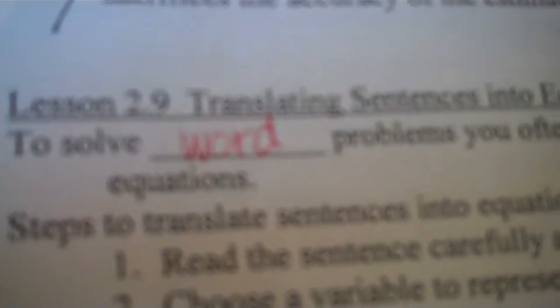already talked about the 4-point checklist in chapter 1. To get to that point, we need to be able to translate words into number sentences when we're talking about equations. An equation is anything with an equal sign. Okay, first we're going to read the sentence carefully, and think about the meaning of each and every phrase in it. Next, you're going to choose a variable, that's either x or y, something like that, to represent the unknown values. Then finally, you're going to write an equation to express the conditions in the sentence.